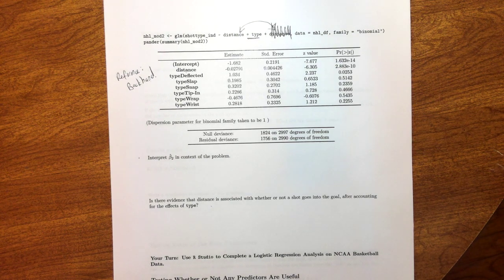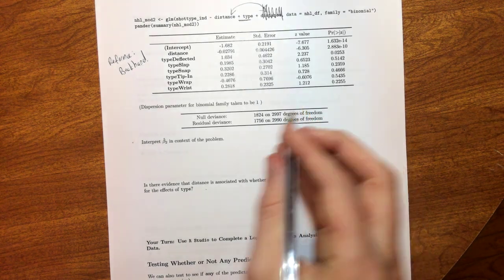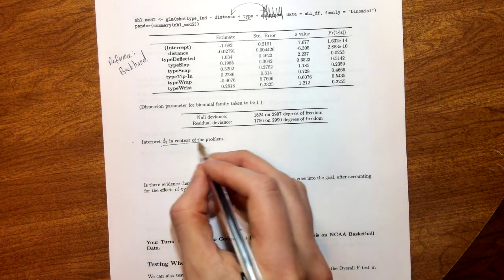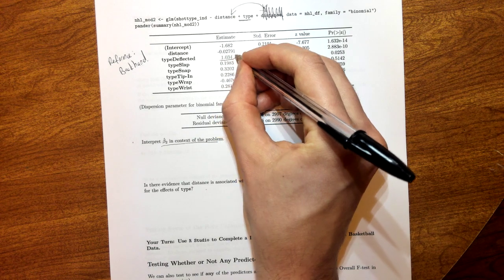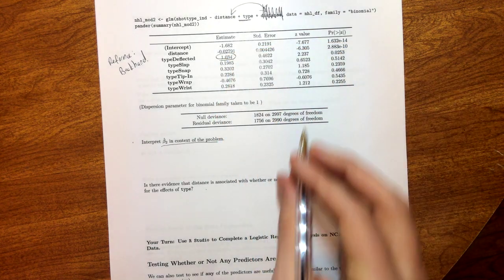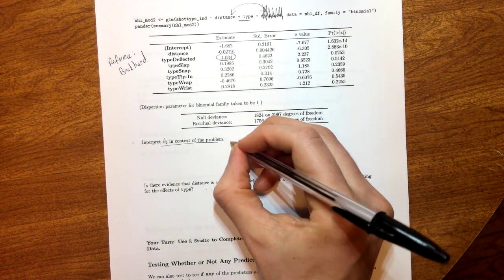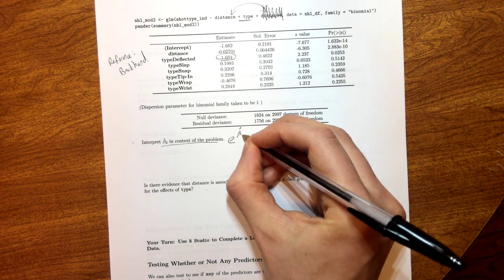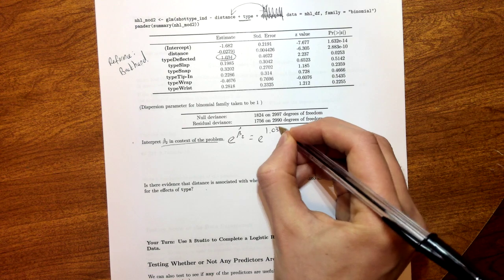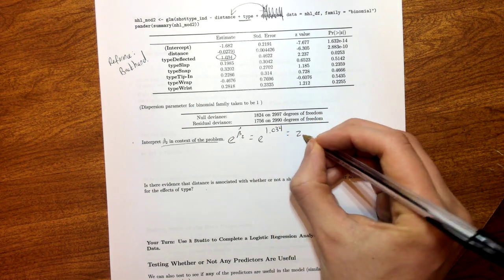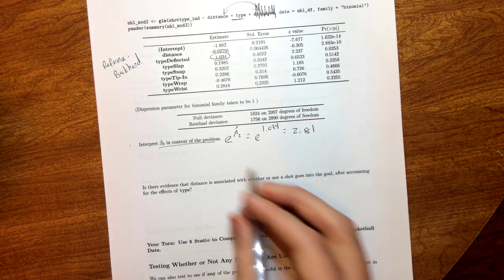Let's interpret one of these coefficients in context of the problem. In particular, let's interpret the coefficient for deflected of 1.034. If I take e to the 1.034 and plug that into R, you would get 2.81.